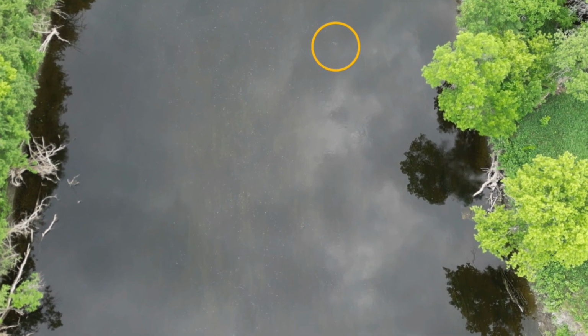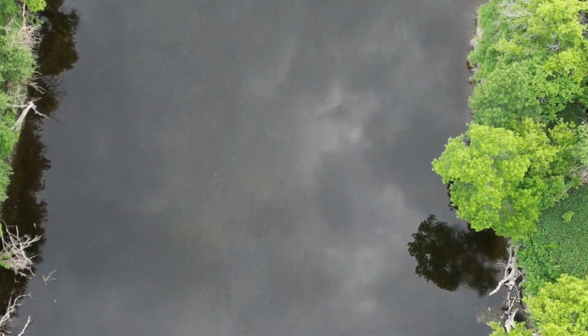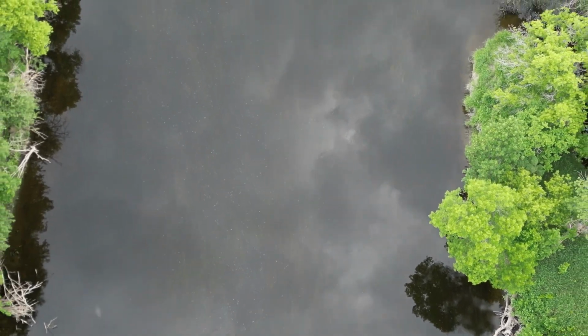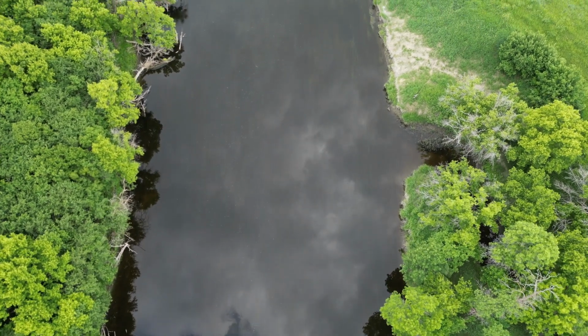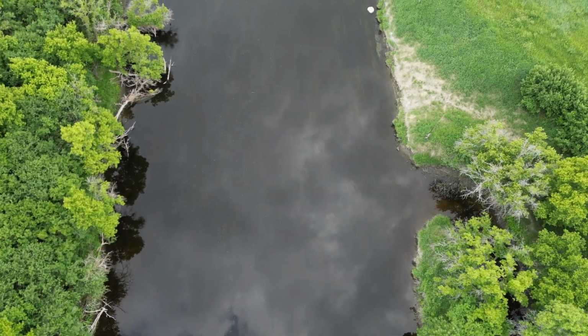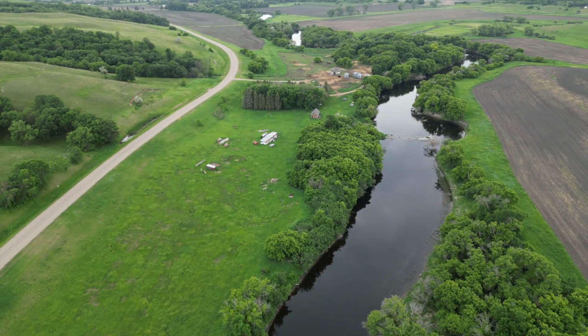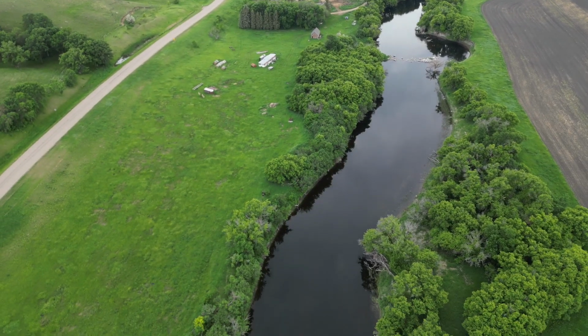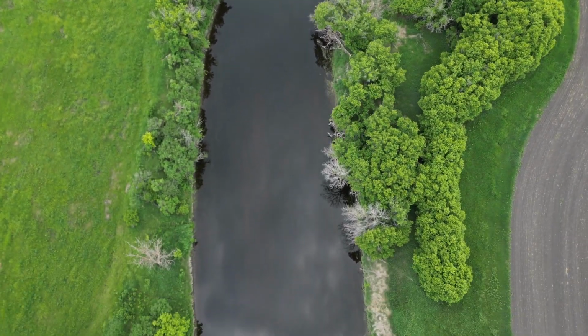I have no idea what kind of fish it is, so if you can tell me what you think it is, I would appreciate it because I'd like to know what's in this area, like I said before. Hopefully it ain't a carp, and hopefully the ones earlier in the video were not carp. I just want to know that there's fish that I'm wanting to catch in these areas. So if you know what it is, drop it in the comments for me and help me out.